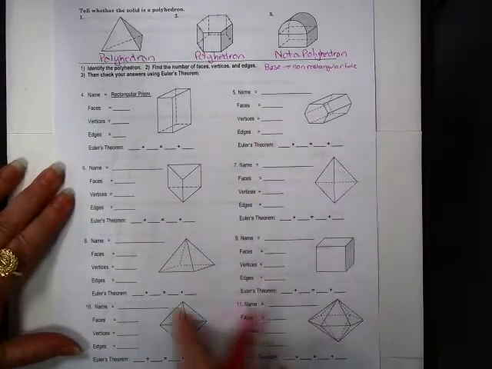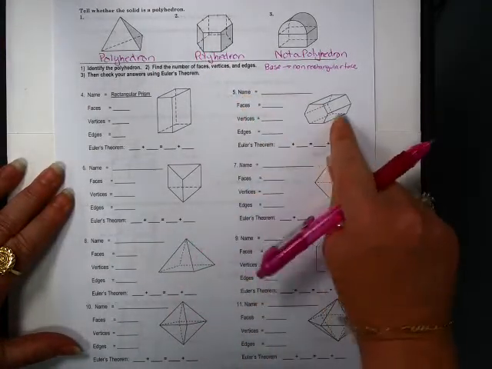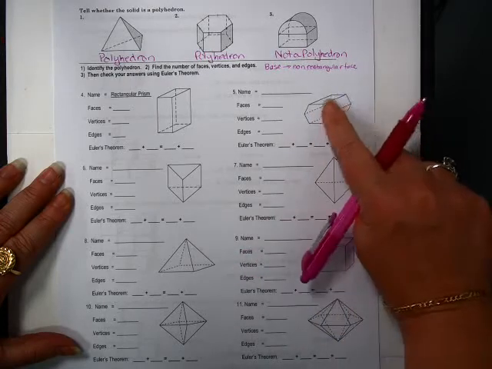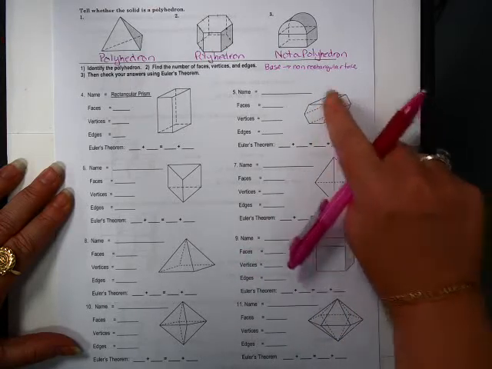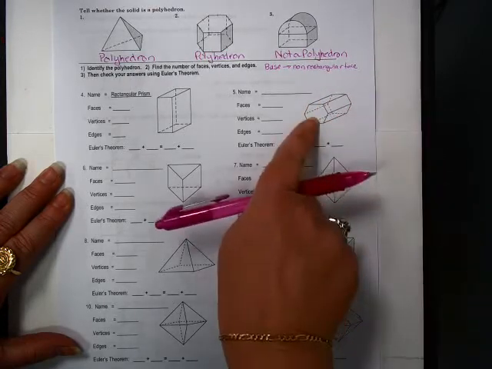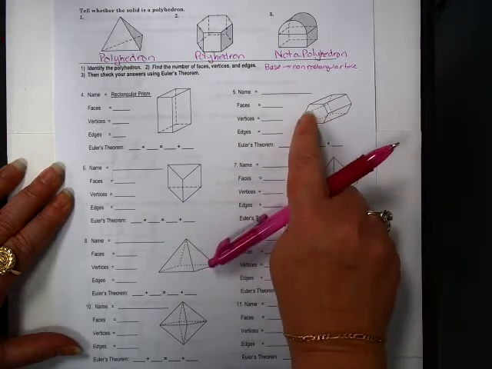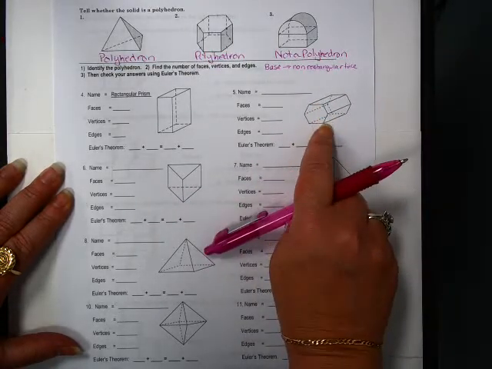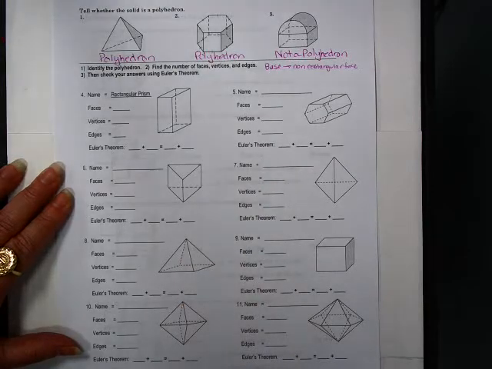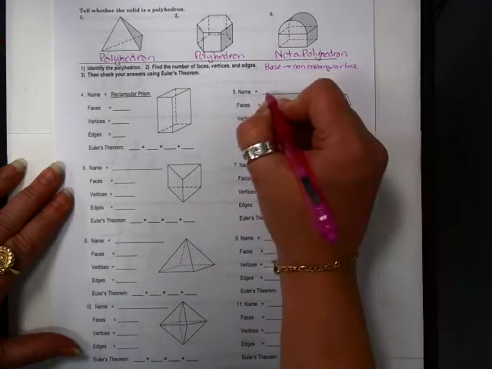Let's go ahead and name all of them. Number 5 here, if you look at them, they're all rectangles all the way around. But the front and the back, those are going to be 1, 2, 3, 4, 5, 6. Those are hexagons. So this is called a hexagonal prism.